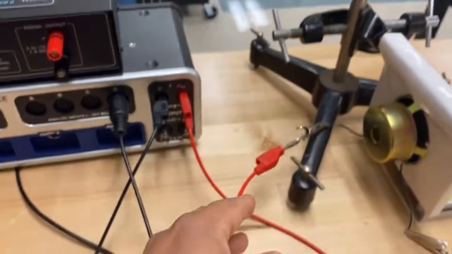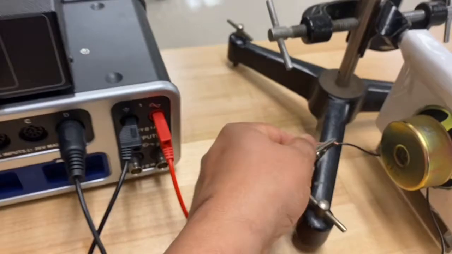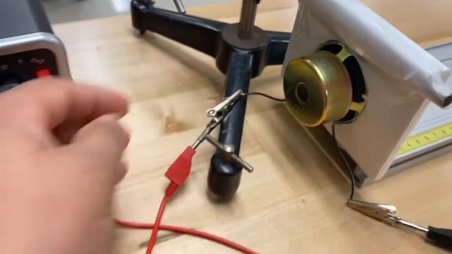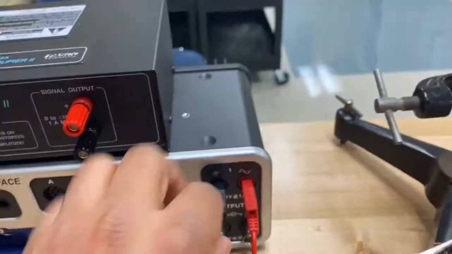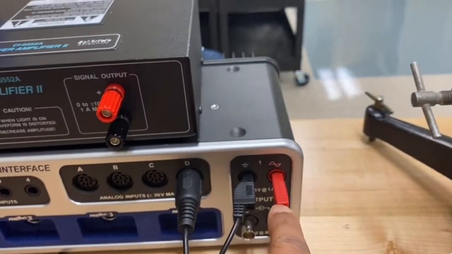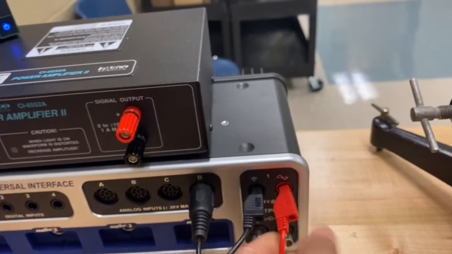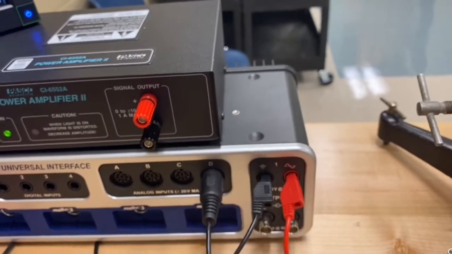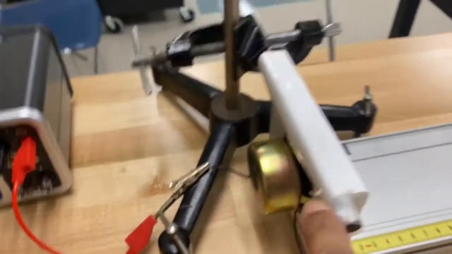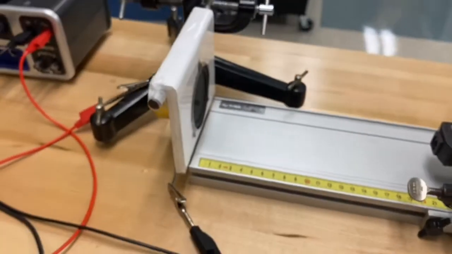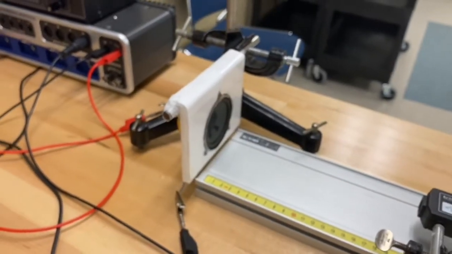So you can see these wires which are going to the speaker, they are connected to the output of the 850 universal interface signal generator. So we can generate a signal and we can put that into the speaker, so we can generate signals with different frequencies and different amplitudes.